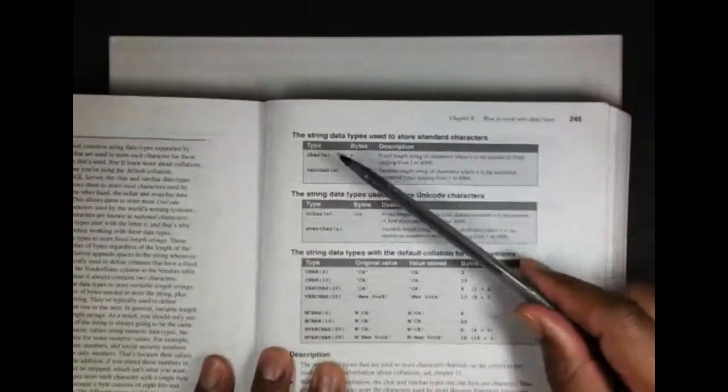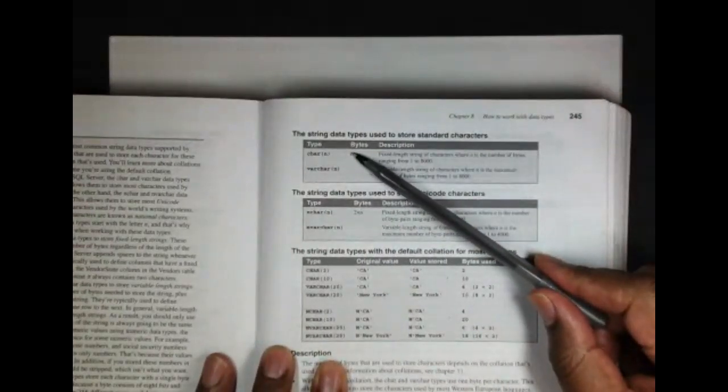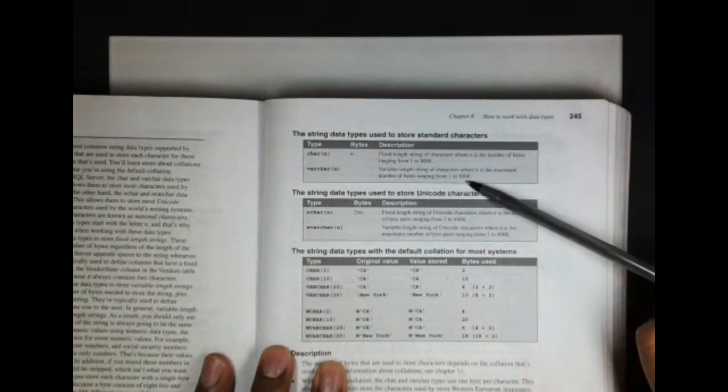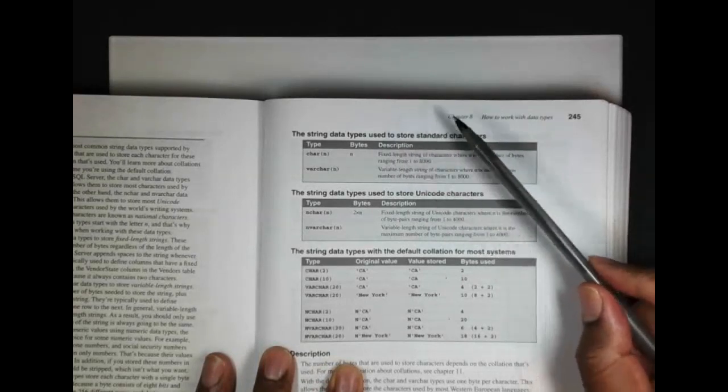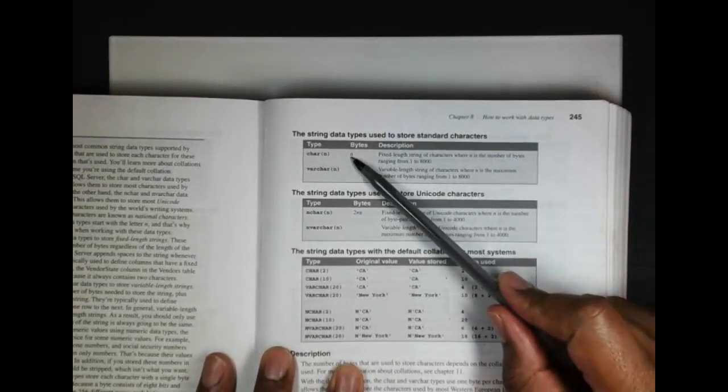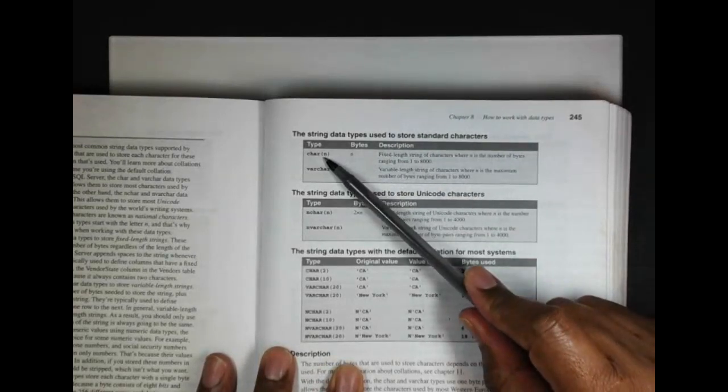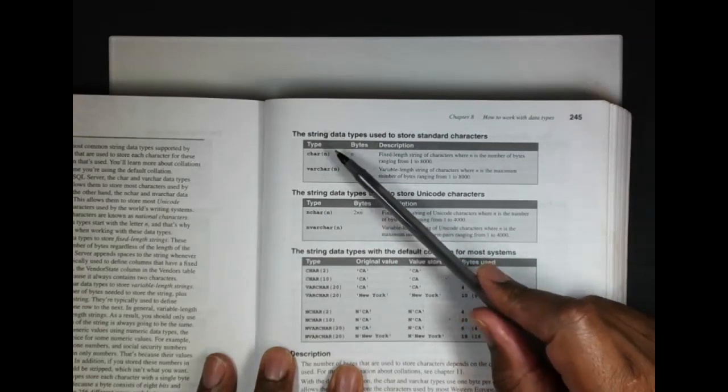Okay, so the first data type is a char, or character data type. A char holds a certain number of bytes, up to 8,000. So there are 8,000 max that you can store in char. It's a fixed length field, and the N represents a number of string characters, so a number of bytes.